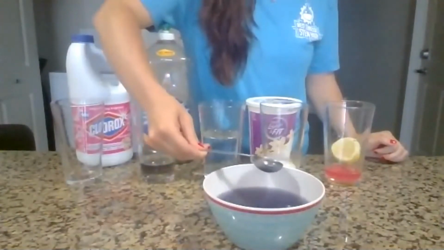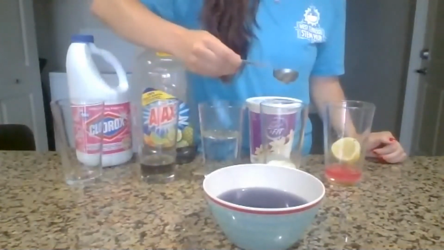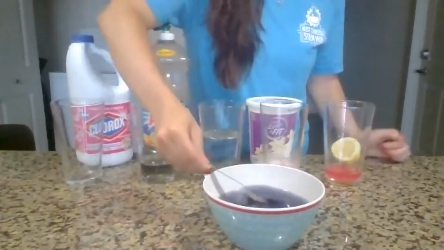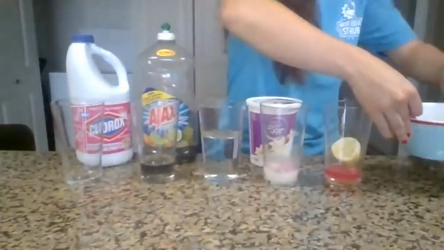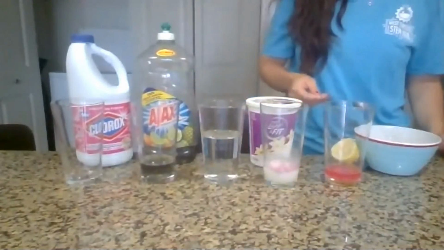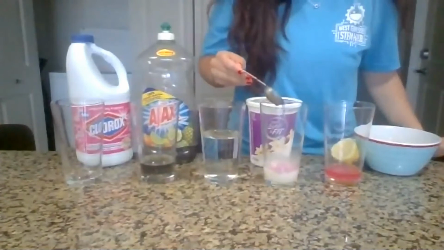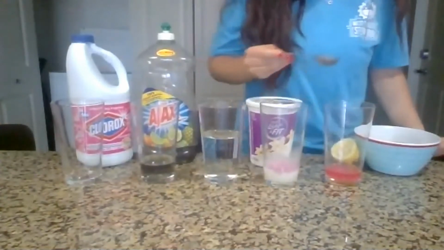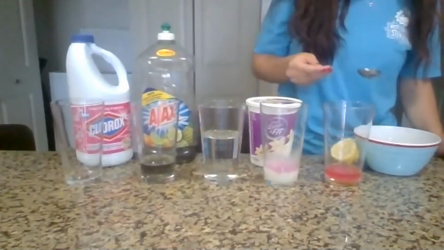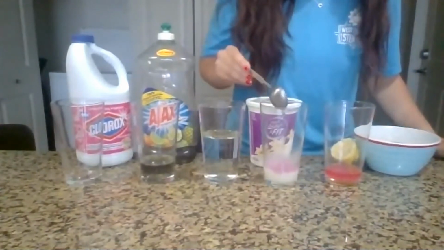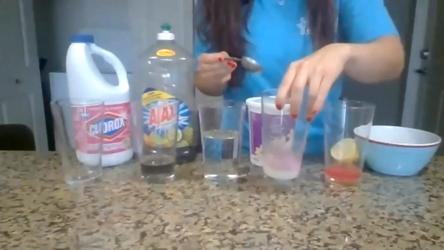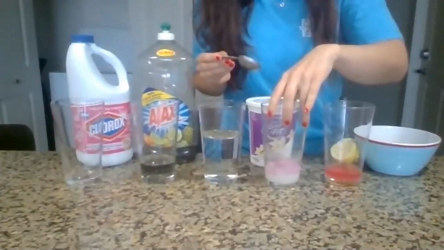I'm very curious about this yogurt. Let's see how this turns out. Oh, check that out. Actually, let me move the bowl so you can see. Yeah, it's definitely turning like a pinkish purple, which would make sense. It should not be as red as our lemon. Yeah, it's like a nice little lavender purpley color here. Very cool.